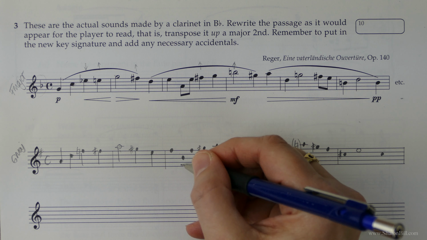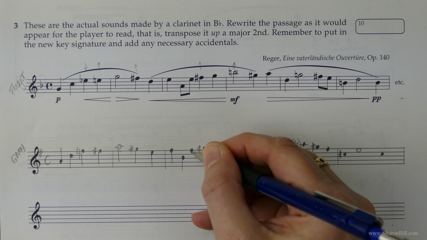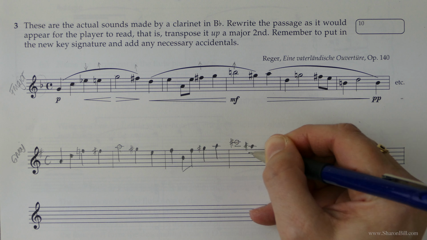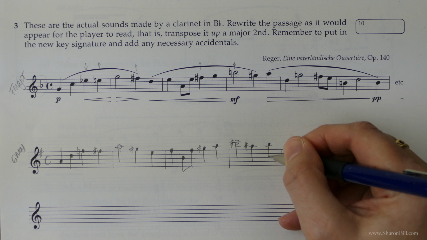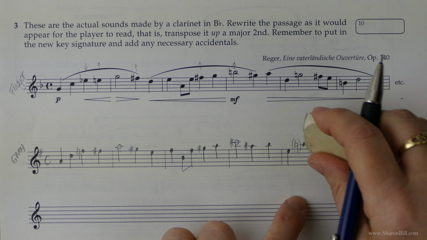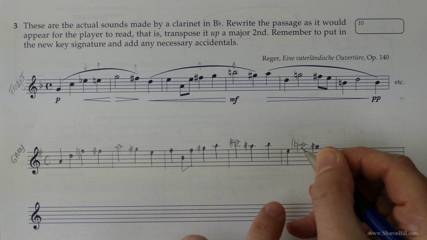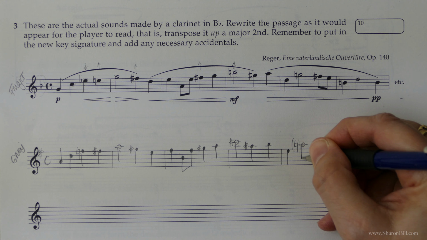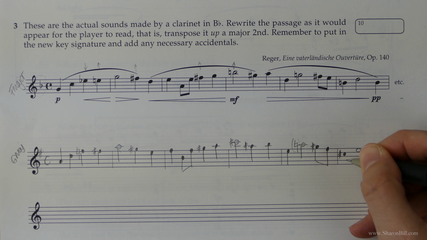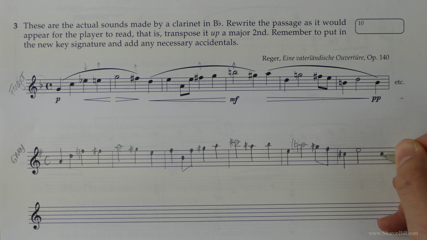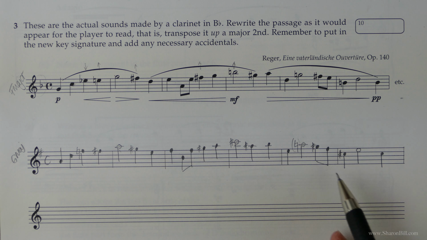So this is nice and easy. This is the nice easy bit. Oh, I've coloured that in and I shouldn't have. Getting carried away with my pencil. It's also a good opportunity to double check everything if you do your stems afterwards. There we go. That's that, and that would in fact do. If you feel like you've got spare time, you can put your slurs and so on in, but in terms of answering the question, I think we've got the job done there. So that's that question completed.